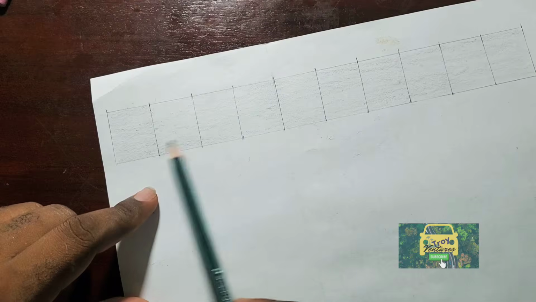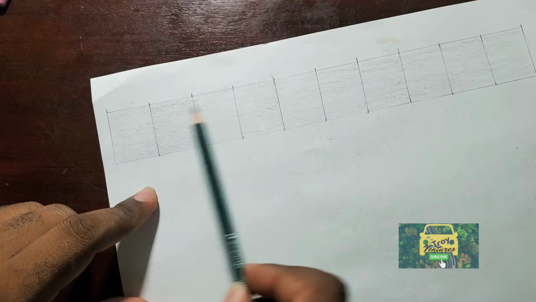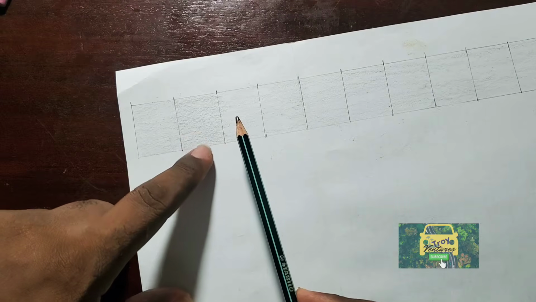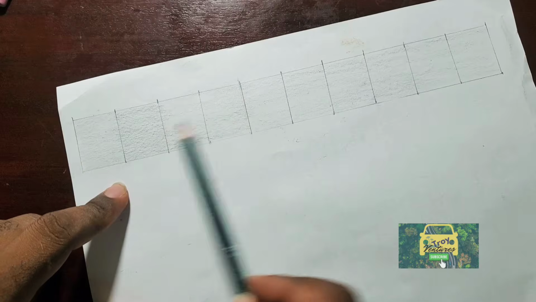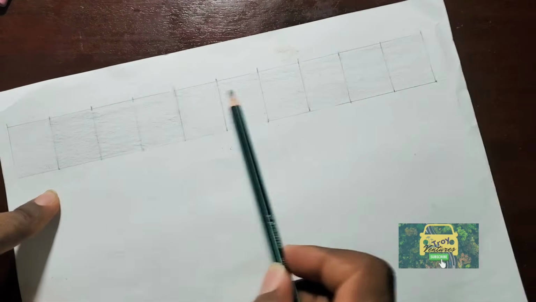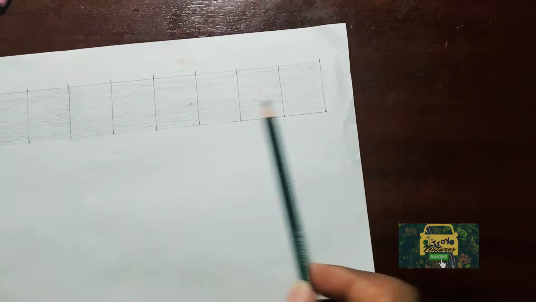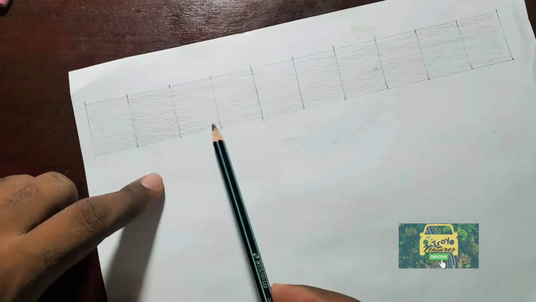You're going to go over the shading on the second square, side to side. Notice the tone, this is a little bit darker than the first square. So you continue with that little pressure all the way down on the squares. Notice there's no lines in my shading. I'm using just the side of my pencil. Good. Now I'm going to move on to the next square.